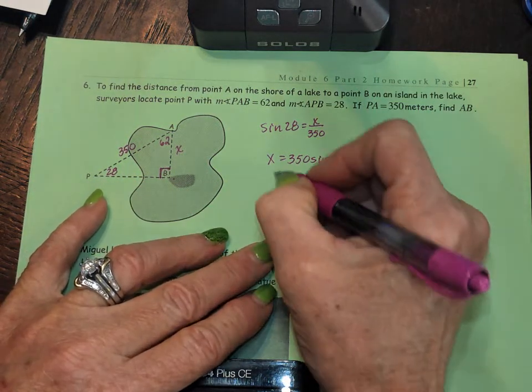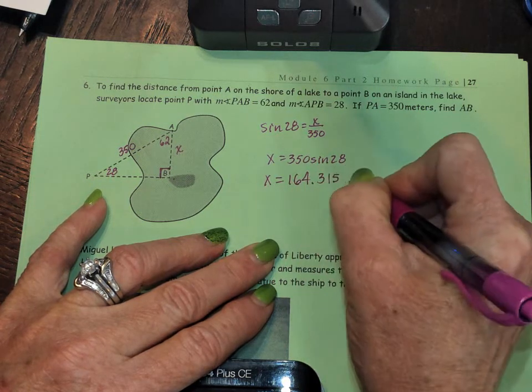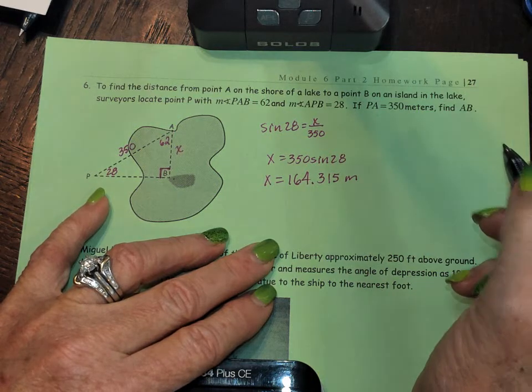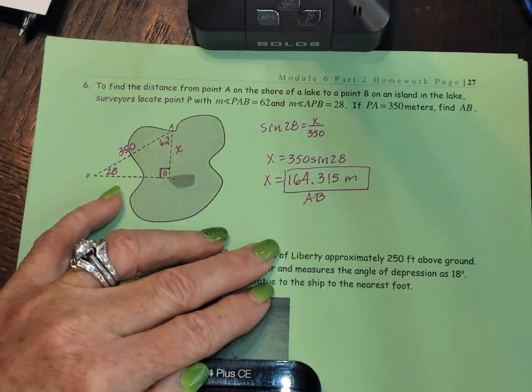164.315. X is 164.315. These are meters. And did they tell us to round in anything? No. So that's AB right there.